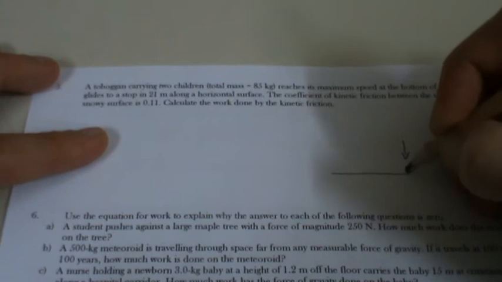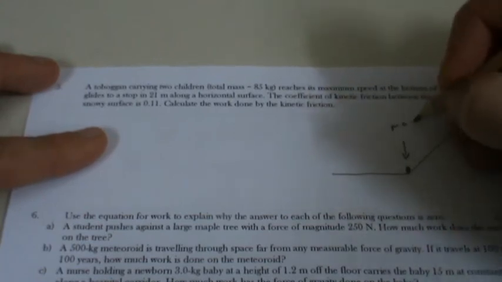A toboggan carrying 2 children, with a total mass of 85 kilograms, reaches a maximum speed at the bottom of a hill. So you've got a hill of an unknown length so far, and then all of a sudden you've got a toboggan which has reached the bottom of it, and it's at maximum speed.